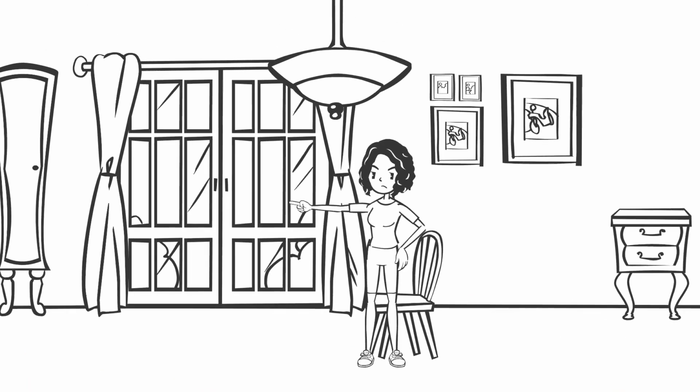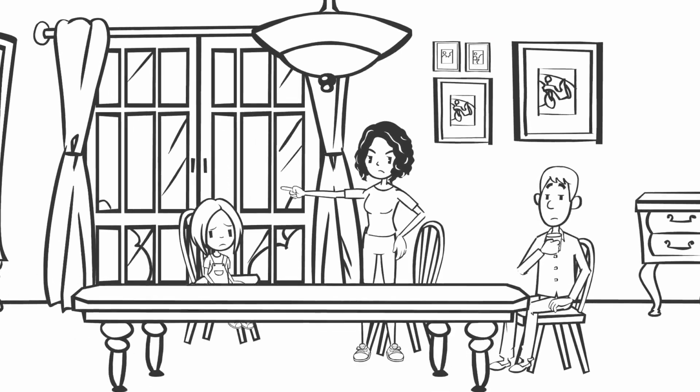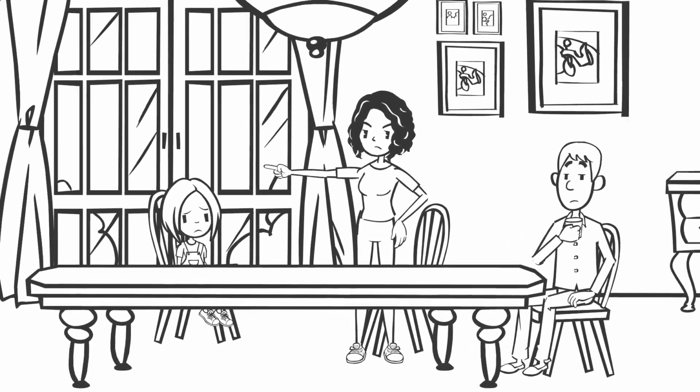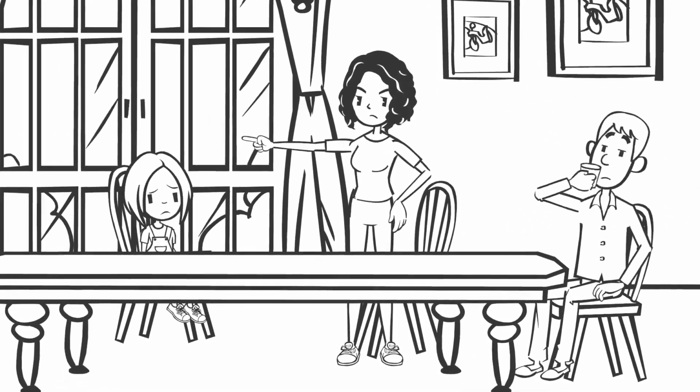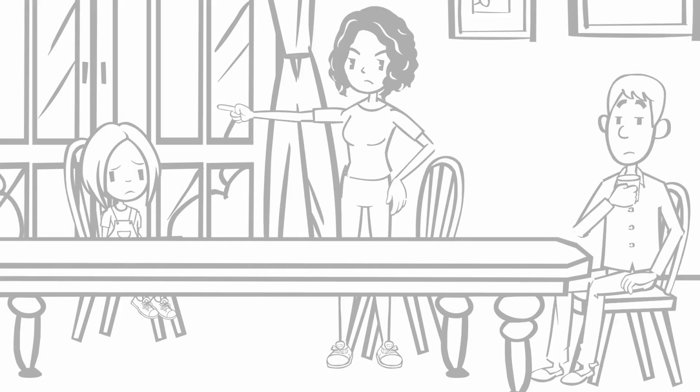This schema may have developed due to people in her early life who were critical, pointing out her flaws, instead of accepting Jess and encouraging her to share her doubts.